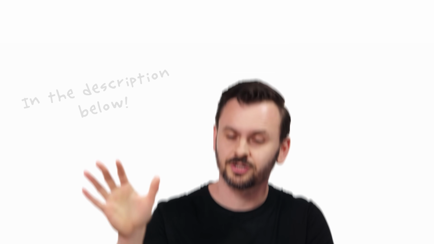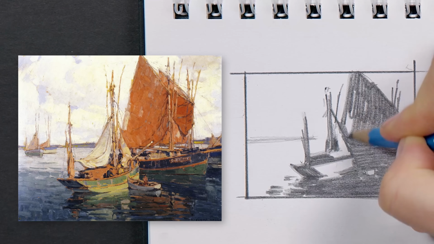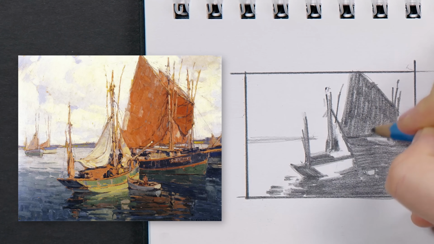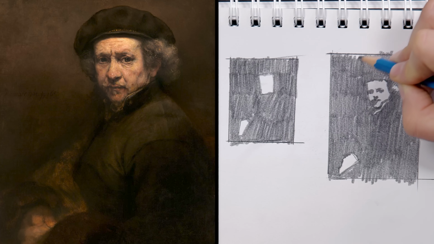So in the downloads, you're gonna find several images of master paintings. And your assignment is to do thumbnail studies of these paintings, focusing on the values. Your goal is to study how these masters are organizing their major value groups. Use the images I provided, but also if you have a master that you want to study, feel free to do those as well.